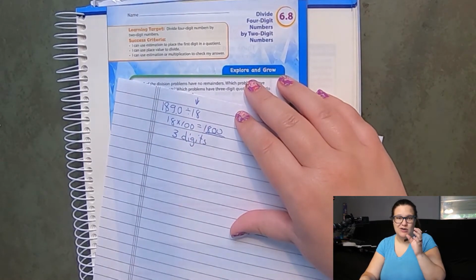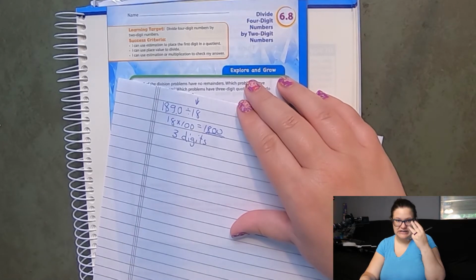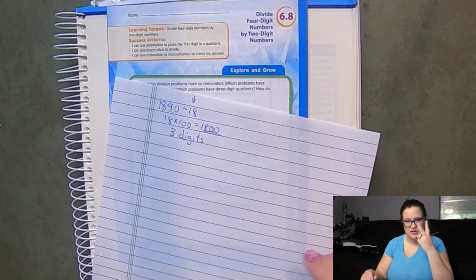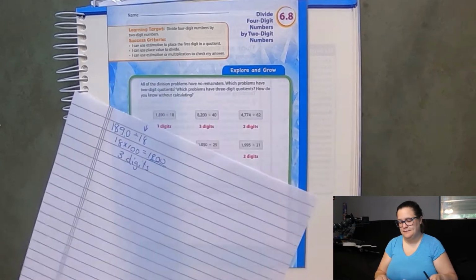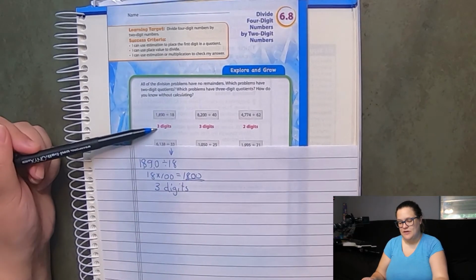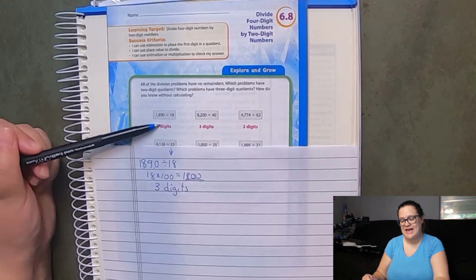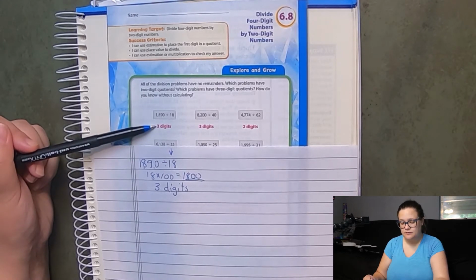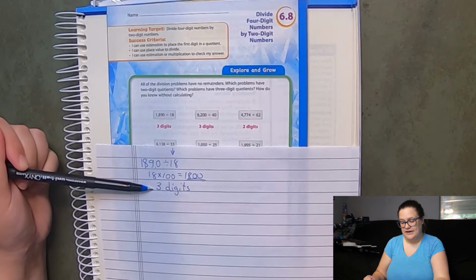So remember, equal or less than, 3 digits. If it's greater than, 2 digits in this lesson. Okay, so below that, remember we're not solving, we just are telling how many digits the answer would have. So you'll say 3 digits.